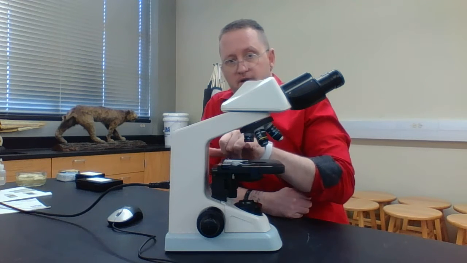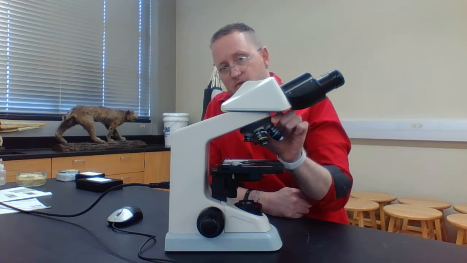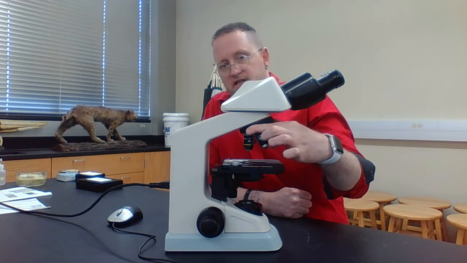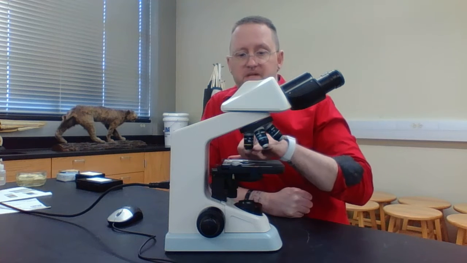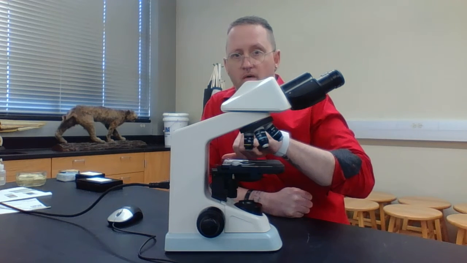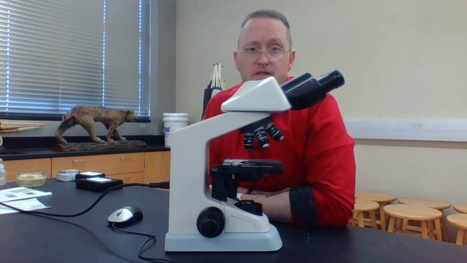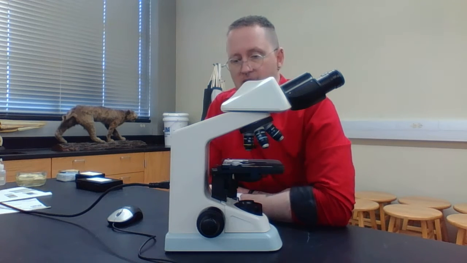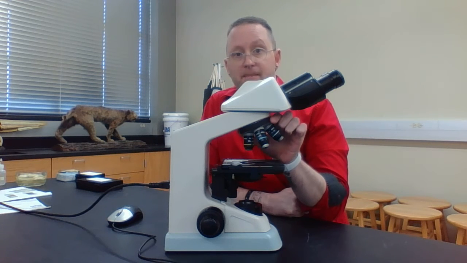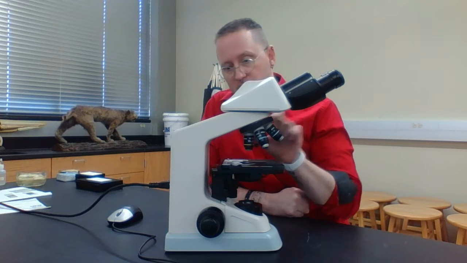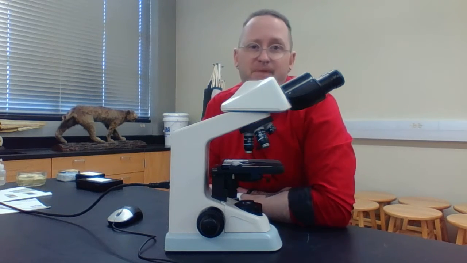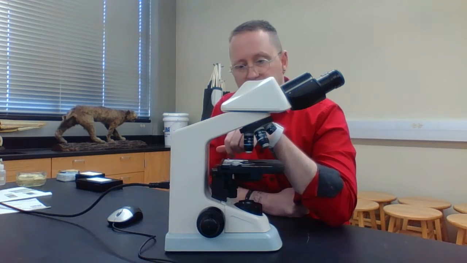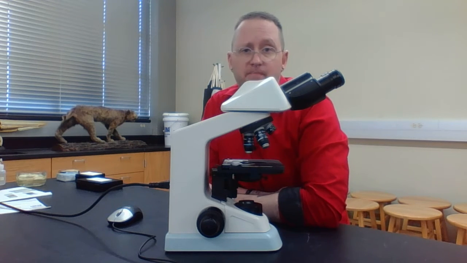And so again, I'm going to go from my scanning objective, which is in red, to this objective right here, which is called the low power objective. The low power objective is yellow, and its magnification is 10 times. If I want to increase my magnification more, I'm going to go from the low power objective to something referred to as the high power objective. The high power objective is in blue, and it has a magnification of 40 times.